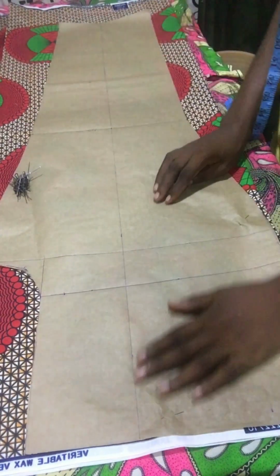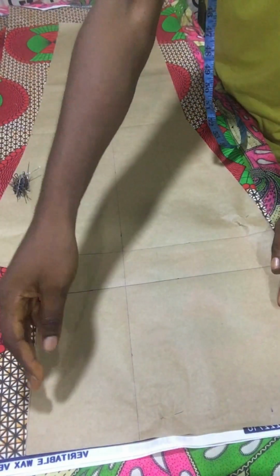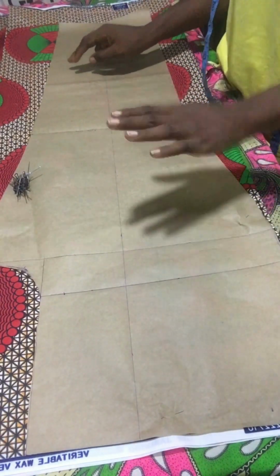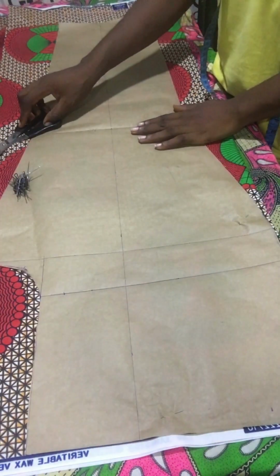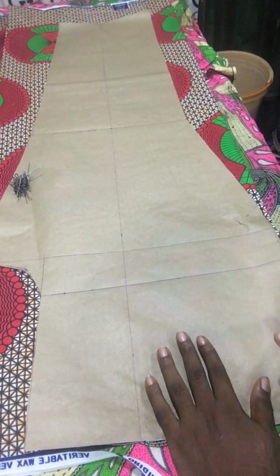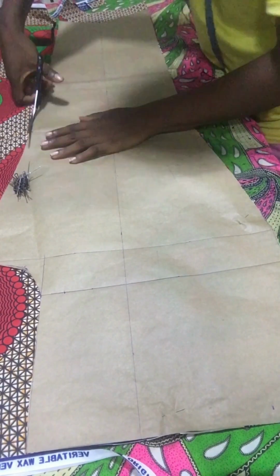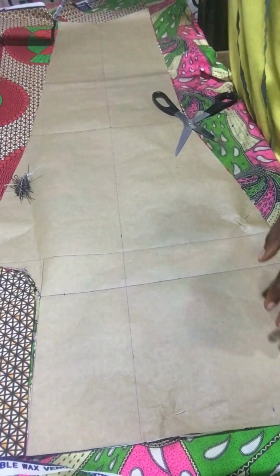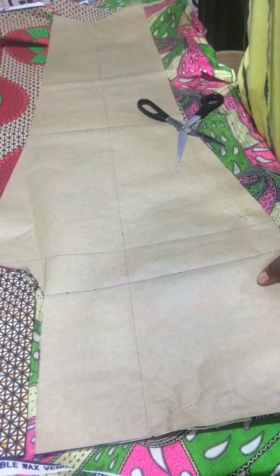So what we are just going to do is to trace it. Remember, we already added our 1 inch allowance to the desired area, so this is exactly our part. So what I'm just going to do is to trace this paper. I'm going to trace it. We are just through with cutting the main fabric for the front of our pants.